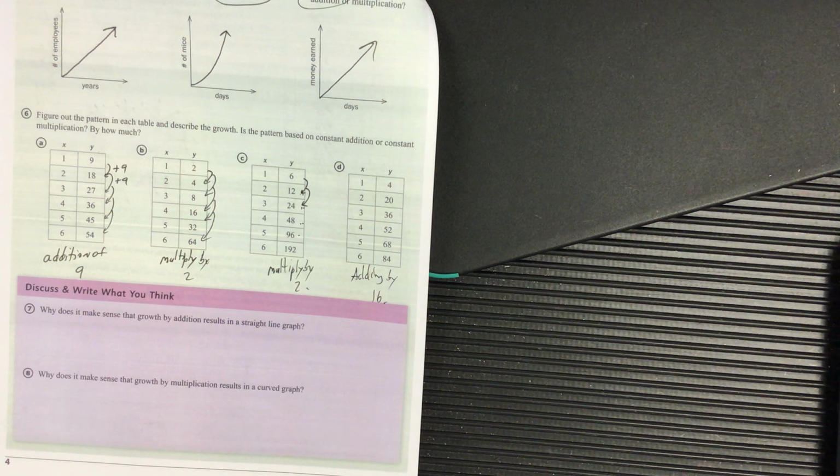All right, Landon, I'm going to give you a shot for number 7. Why does it make sense that growth by addition results in a straight line? Because you just keep on adding the numbers up. It goes smoother. So when you add like 2, you just add another 2 to that, it makes 4, and it just keeps on going even numbers. Yeah, it's a constant rate of change. For example, if you would graph your hourly wage, you get $8 an hour no matter how many hours you work. And once you get into overtime and get time and a half, that's a different story.